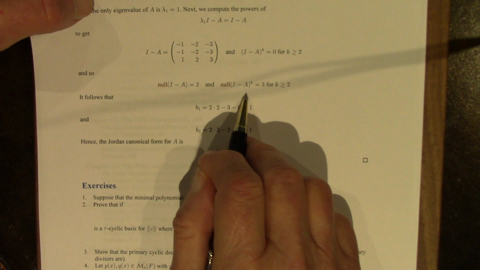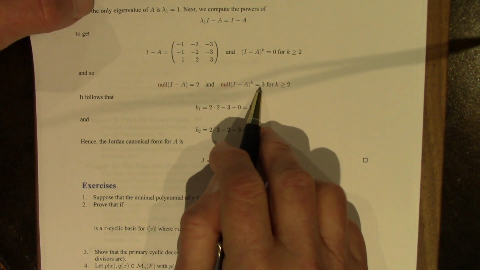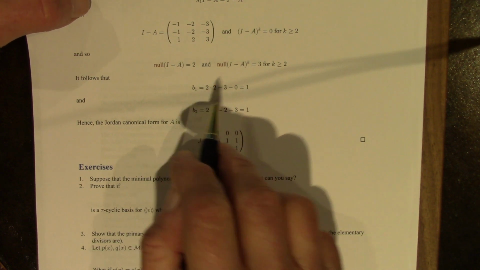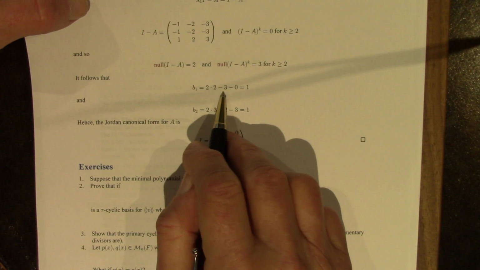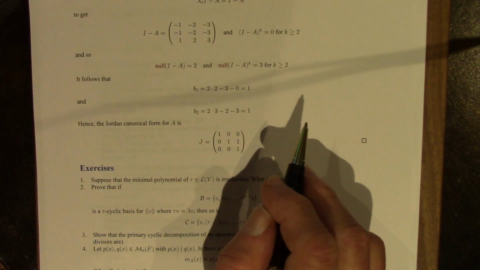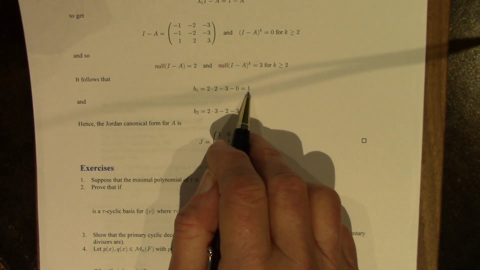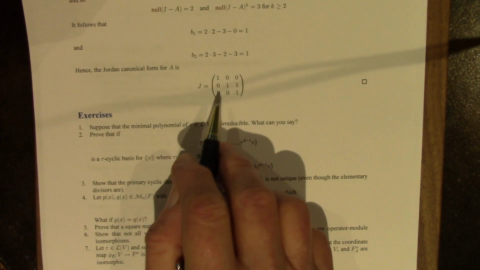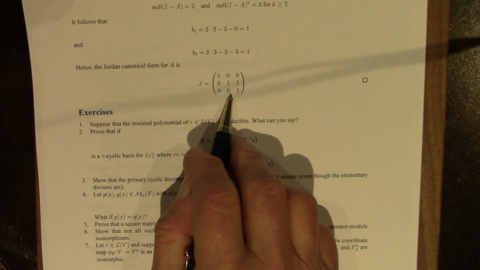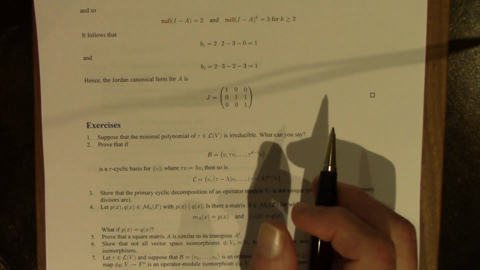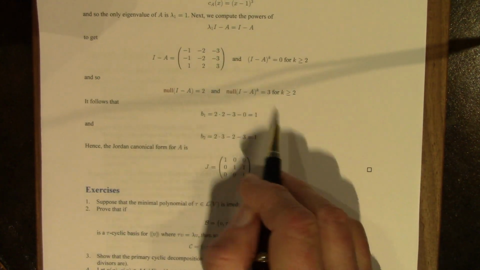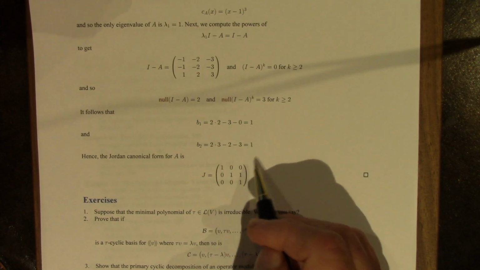And the nullities of higher powers are all 3, and so the number of blocks of size 1 by 1, you use the formula here, and you get 1 block of size 1 by 1, and you get 1 block of size 2 by 2, and so that's the Jordan form. This one is simple enough to deal with in other ways, but it shows you that all we're doing is computing nullities and plugging into that formula, and we get the Jordan form.